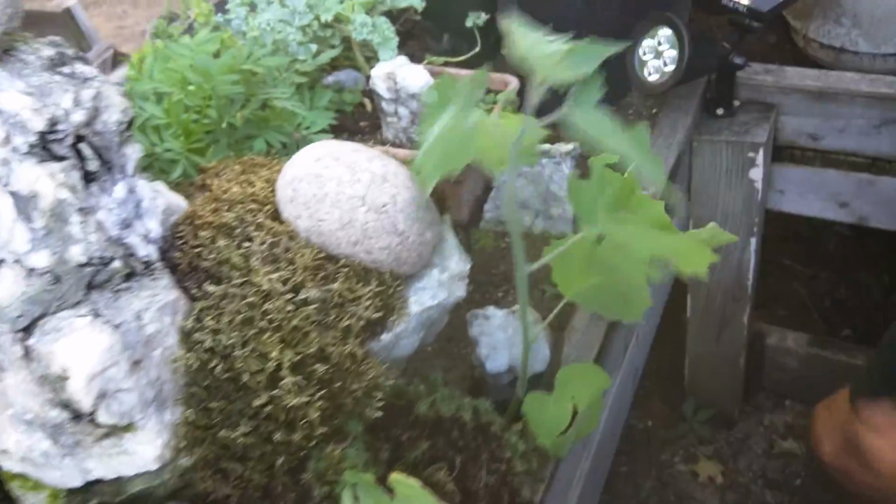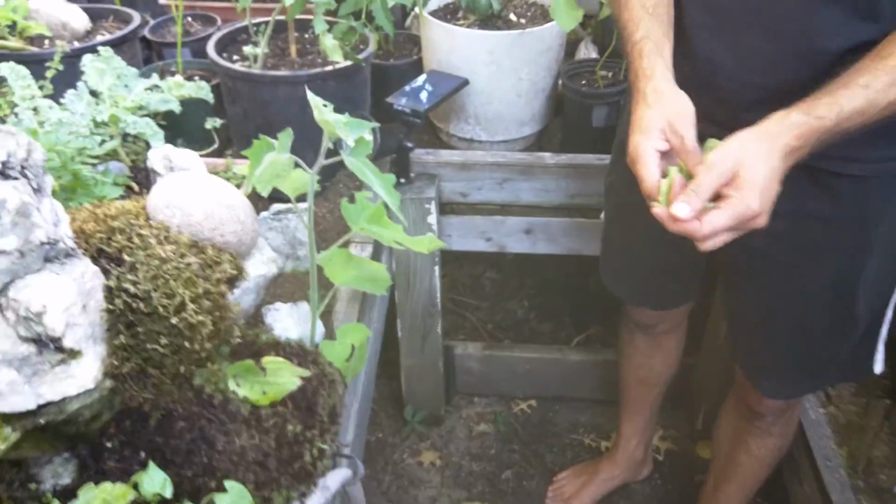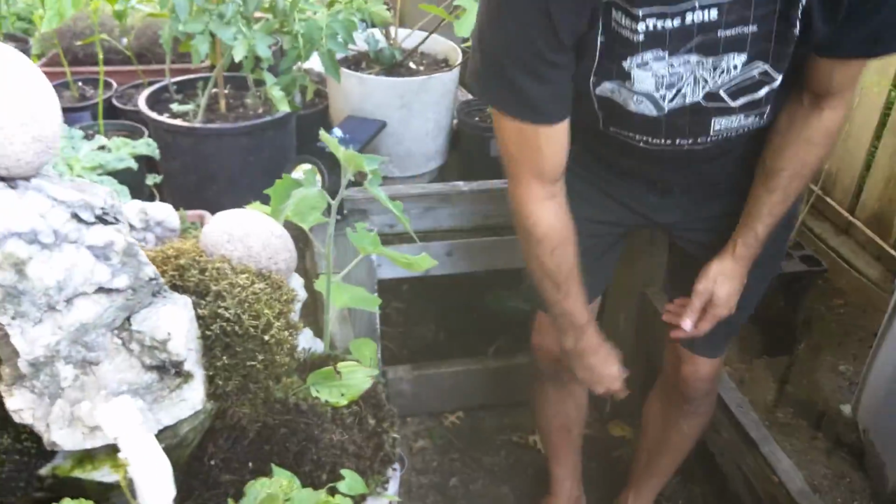It's a goldenberry. The goldenberry self-seeded itself underneath the fountain there. It just showed up, and it likes the water. It loves the water, so keep it moist.